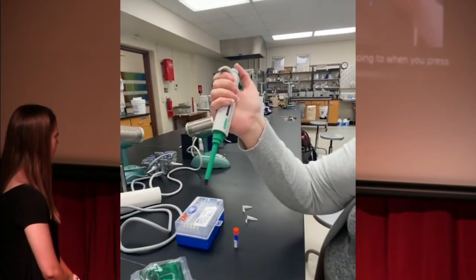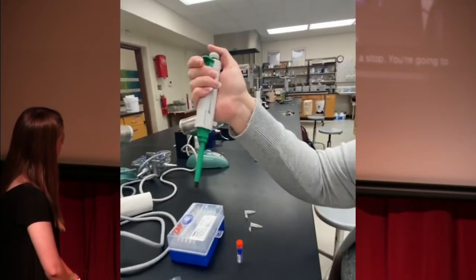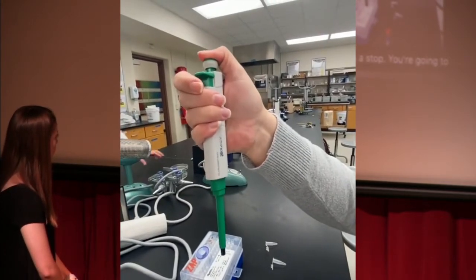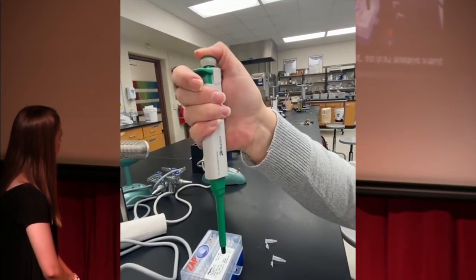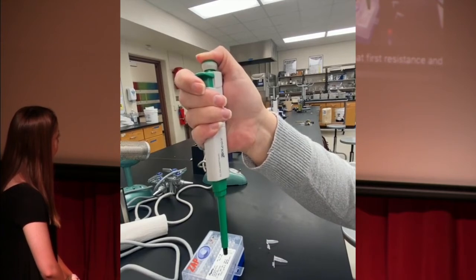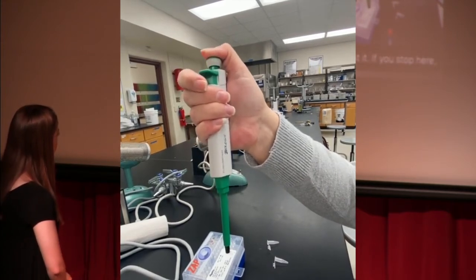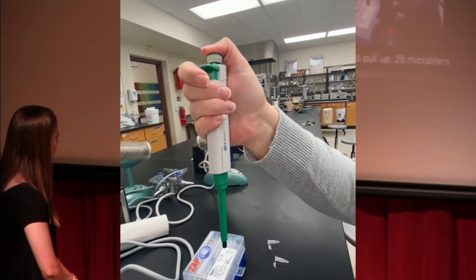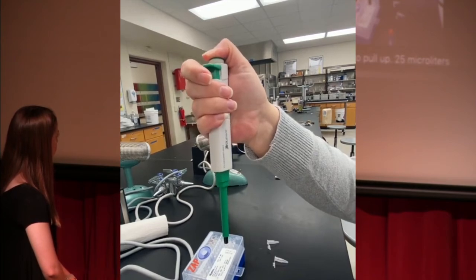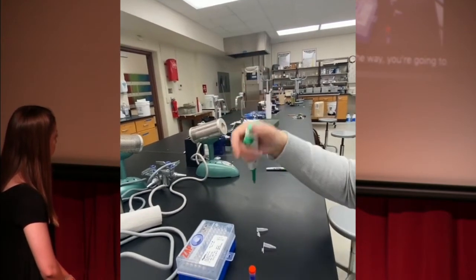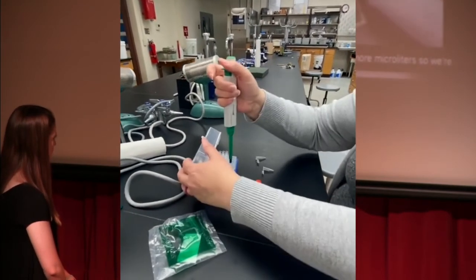All right, and then the key is, when you press down, there's a stop. You're going to feel resistance. So you always want to stop at that first resistance and not go past it. If you stop here, you're going to pull up 25 microliters. If you go all the way, you're going to pull up 50 or more microliters. So we're going to demonstrate that.